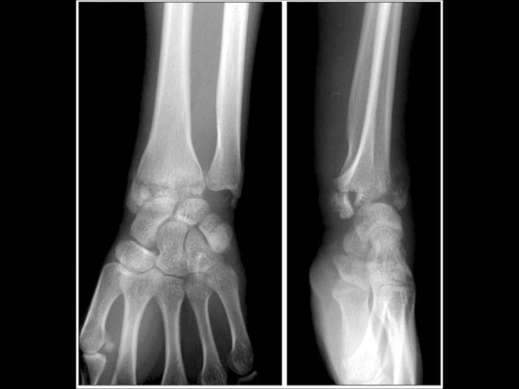What is the usual mechanism of Smith fracture? Hyperflexion of the wrist. And what is the usual mechanism of Colles fracture? A fall on an outstretched, extended hand. Compare and contrast Smith fracture, Barton fracture, and reverse Barton fracture.